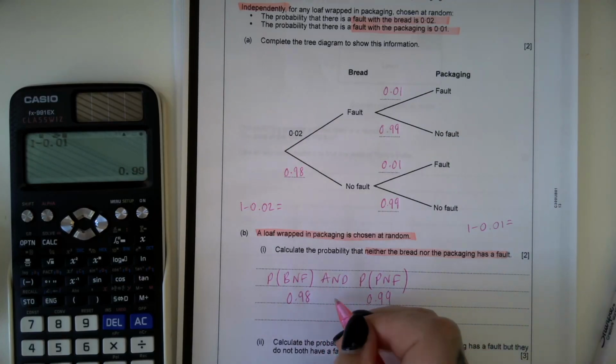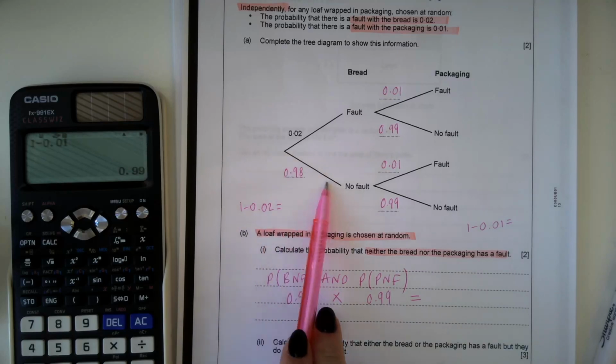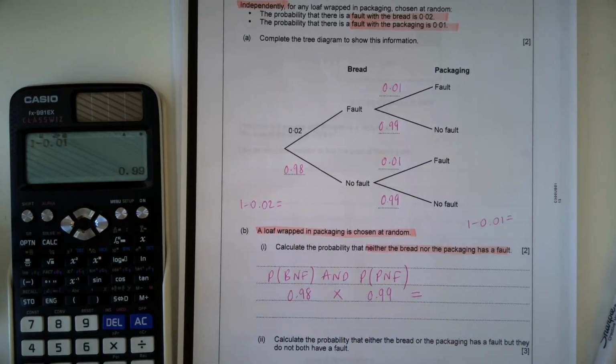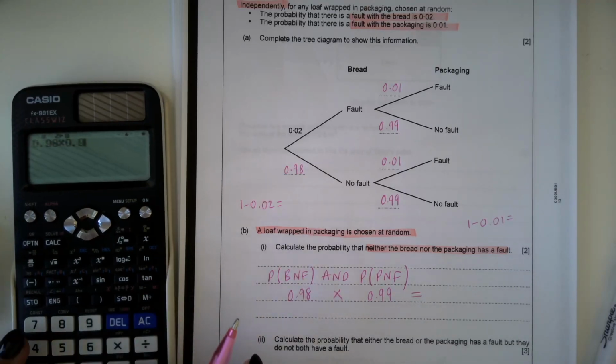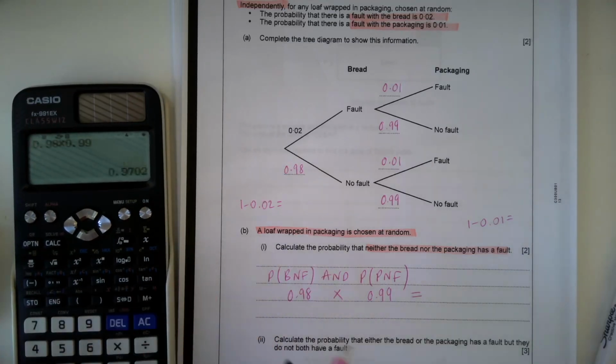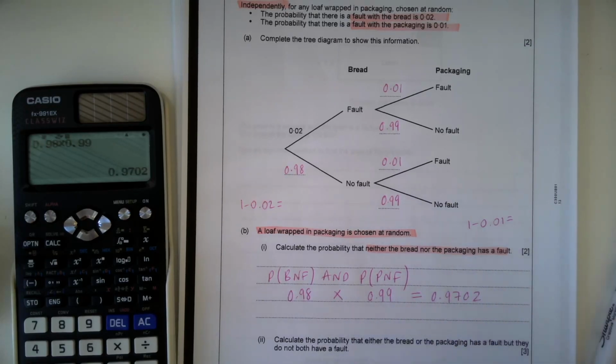And means to multiply when we're working with probabilities. So we're going to multiply those probabilities because we multiply across the branches with tree diagrams. So 0.98 multiplied by 0.99 is 0.9702. Apologies if you can hear my little dog snoring in the background.